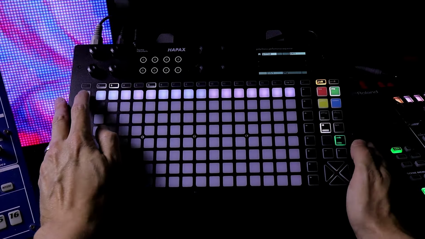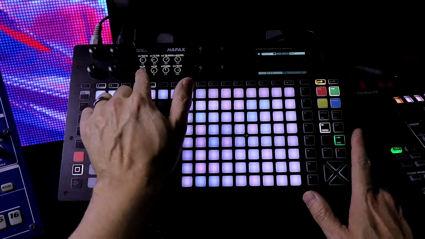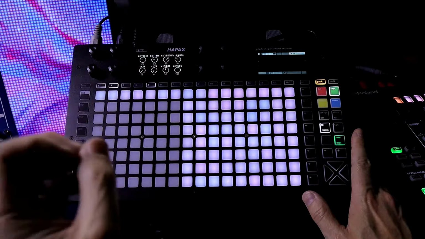Now we're going to go to track 2. I'm going to clear out the notes first. Also, I'm going to hold this down. I'm going to change that to channel 13. Second fill, we can see the knobs are all programmed.